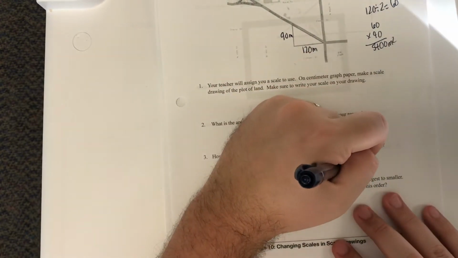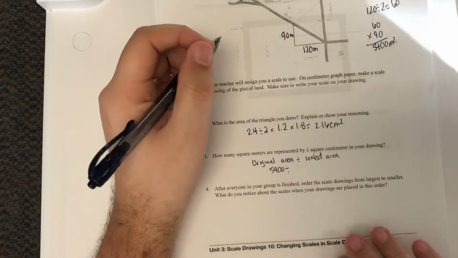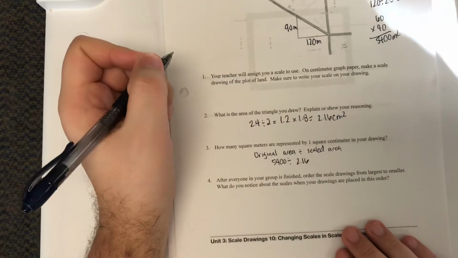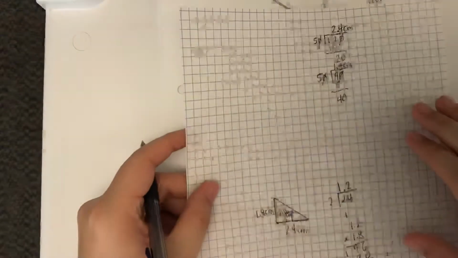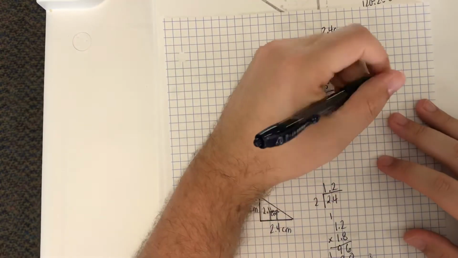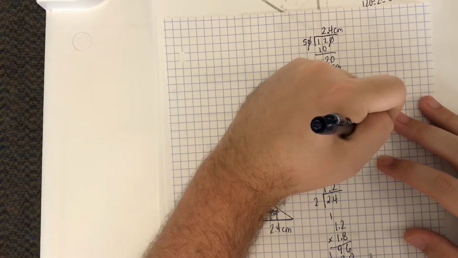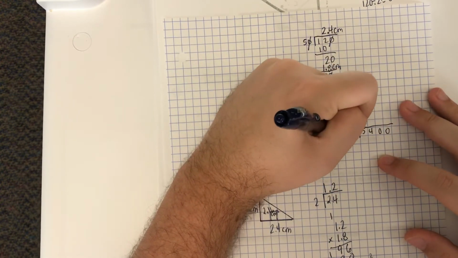So 5,400 divided by 2.16, right? So we're going to do that here. 5,400 divided by 2.16.